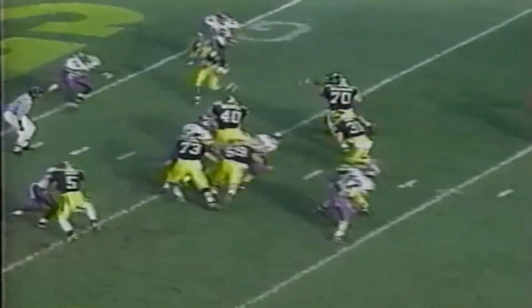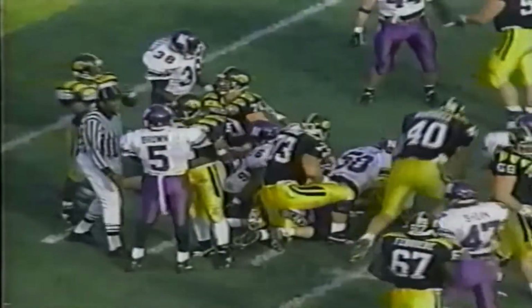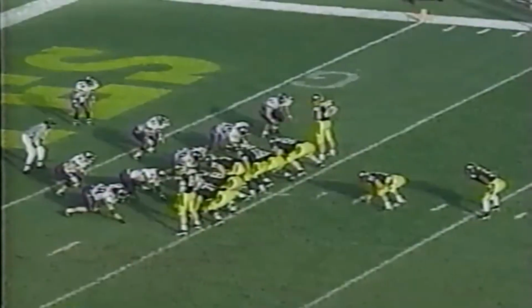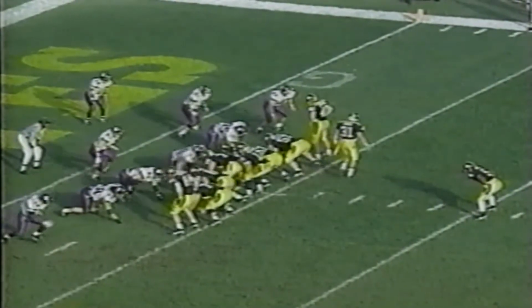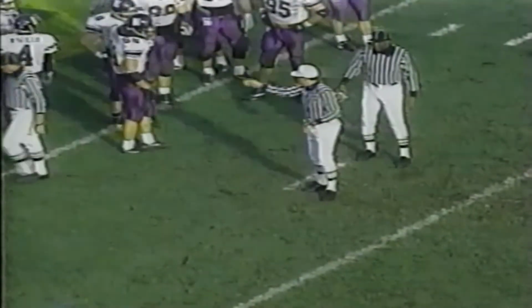Kent Call on the draw play. Inside the 5, down to about the 3. Make it 2nd and goal from that spot. Sherman fakes the pitch. Now throws back this side. Ball intended on the slant for Anthony Dean. It is incomplete. Northwestern penalized, however, for pass interference.